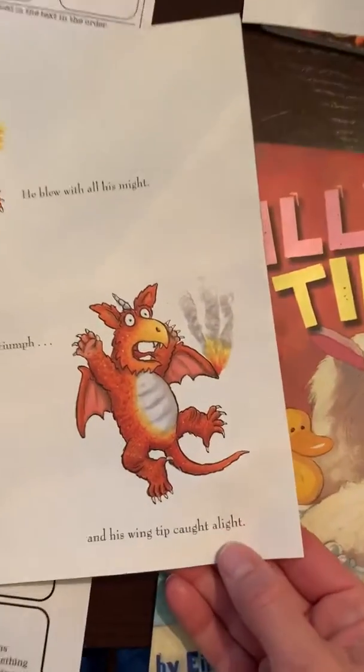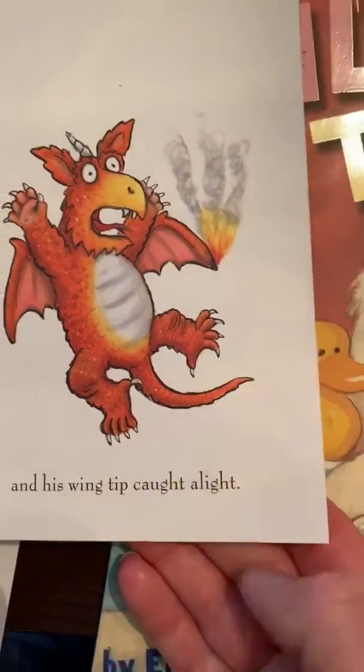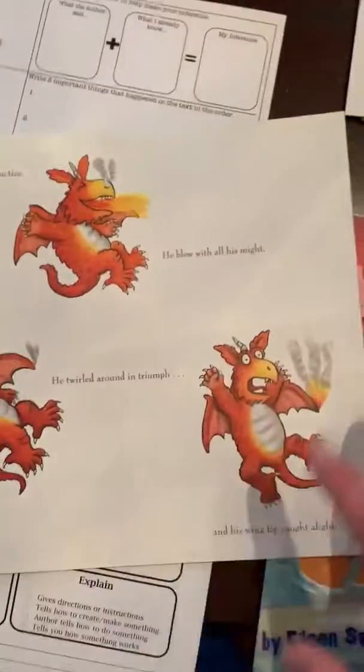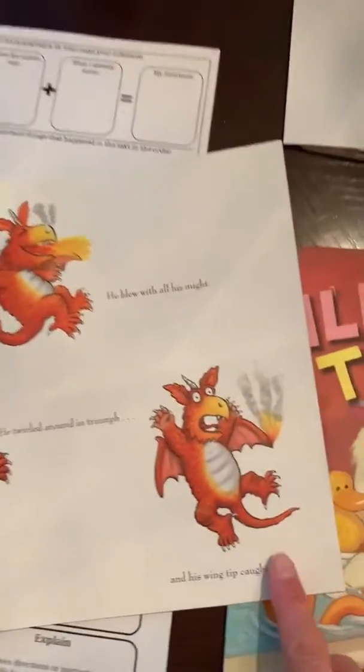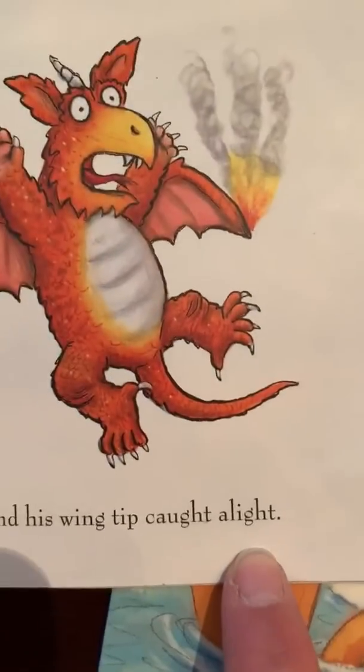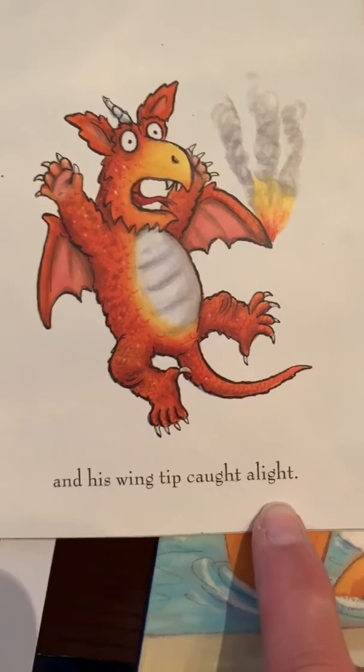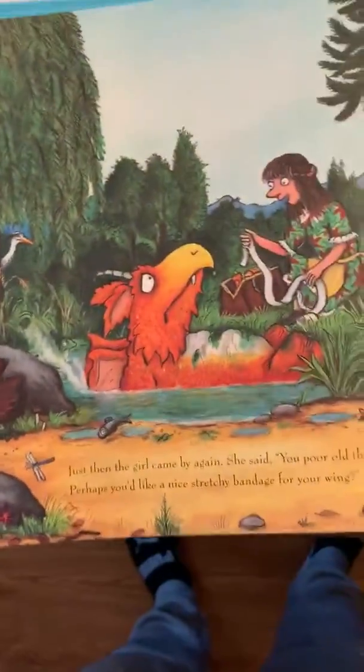Think about that word, a light, not one that I use every day, but what's happening in this story and what's happening on this page, and what do you think that a light might mean? And then look it up and see if you are correct. That would be using context clues.